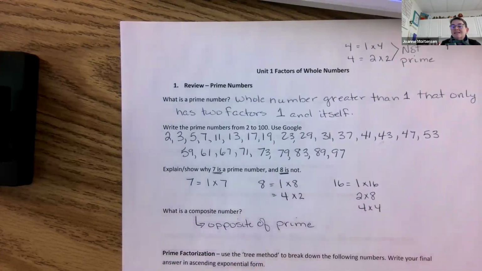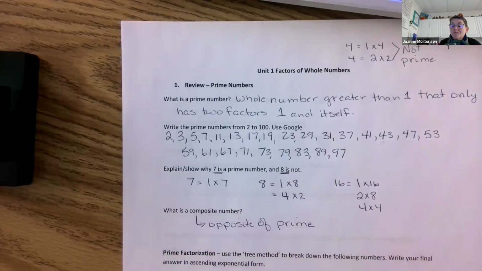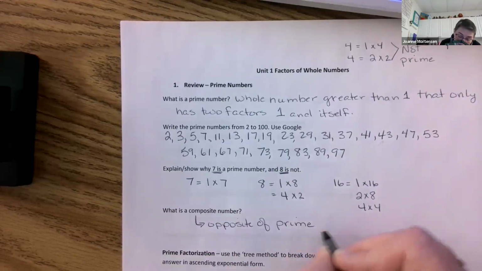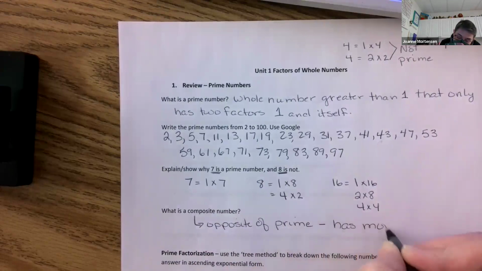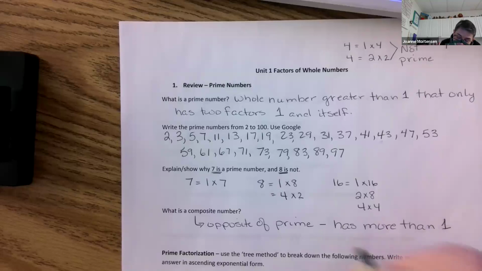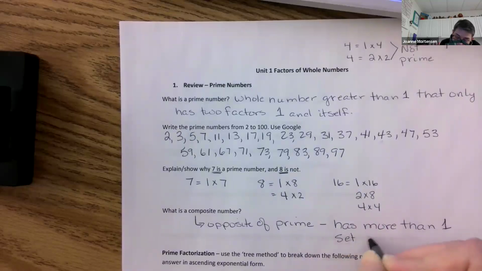But that's really, to be honest, a terrible definition, simply because, well, what if you don't remember what prime is? So, a composite number has more than one set of factors.